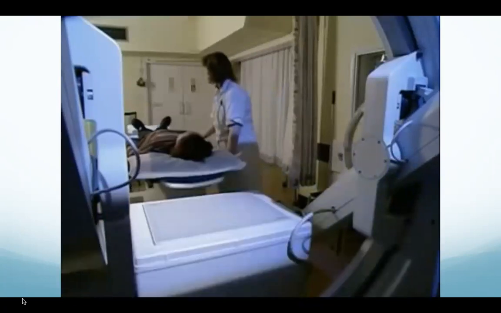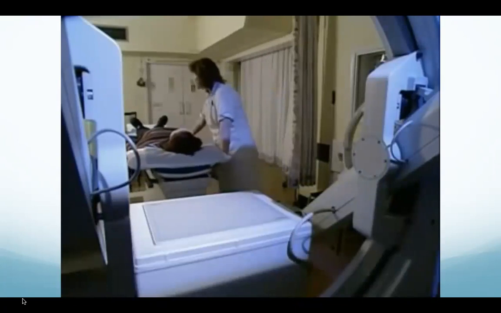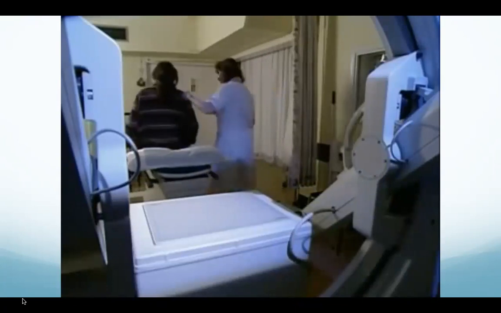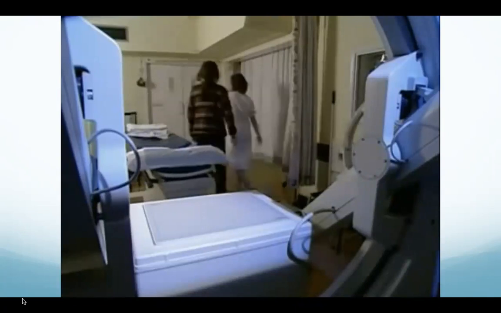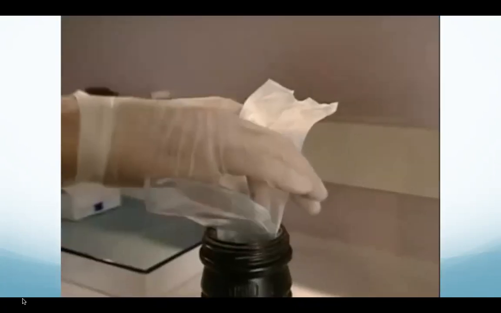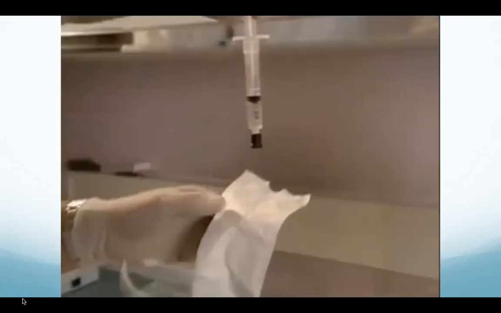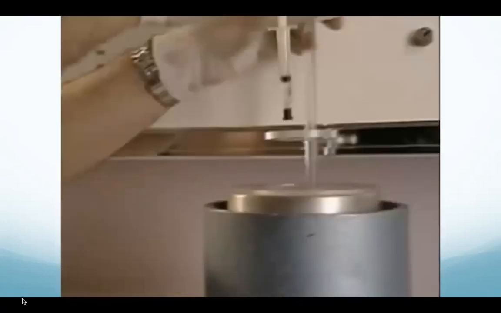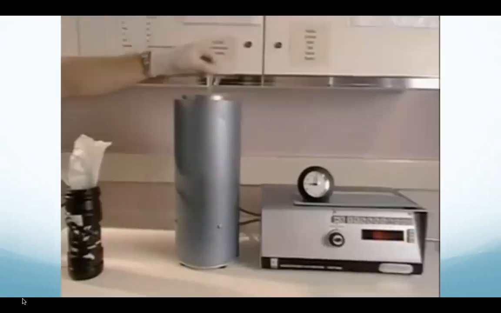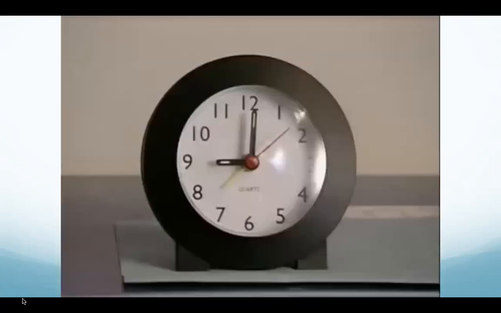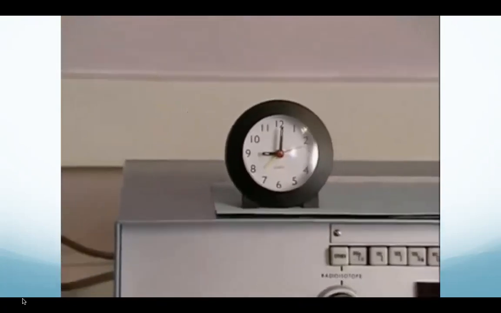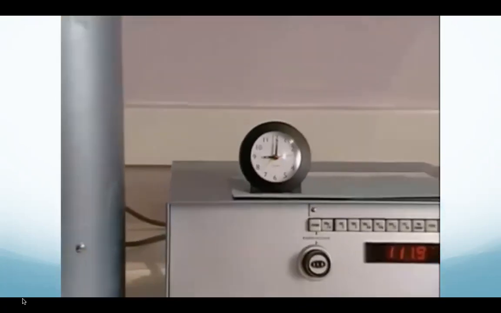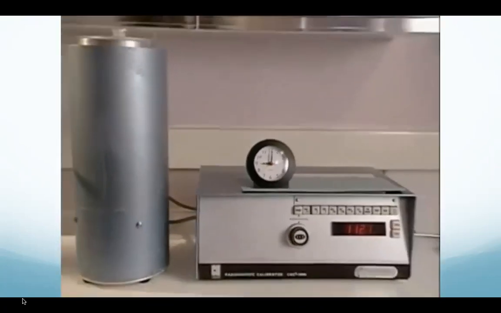The radioactive material is inside the patient's body. Does this make them radioactive forever? To investigate, a syringe containing a fresh sample of technetium is placed into a radiation detector. At 9 o'clock in the morning, the radioactivity of the sample is 112 million counts per second.